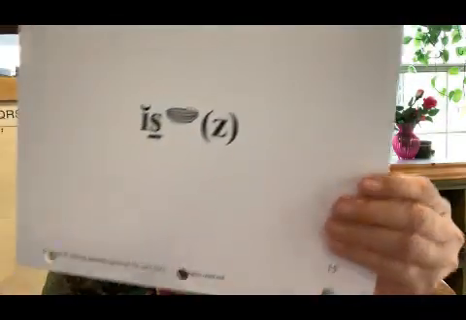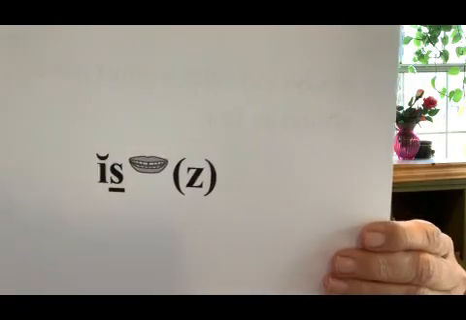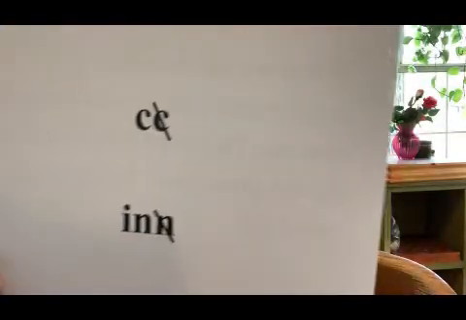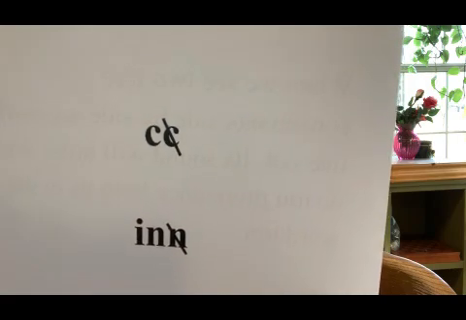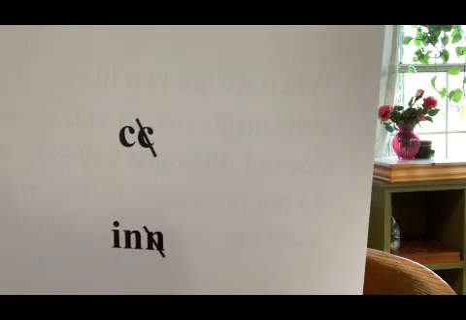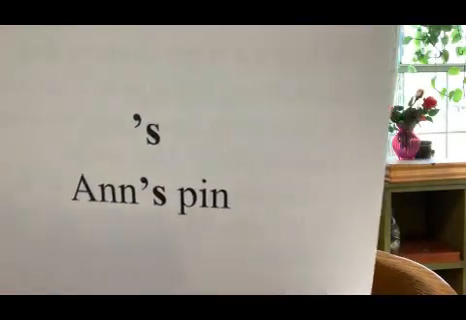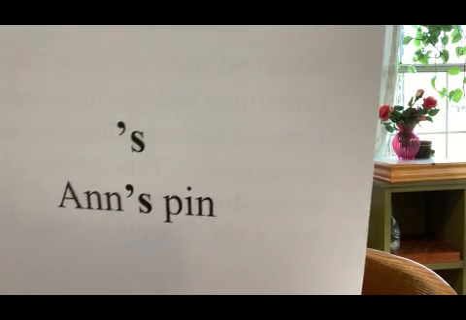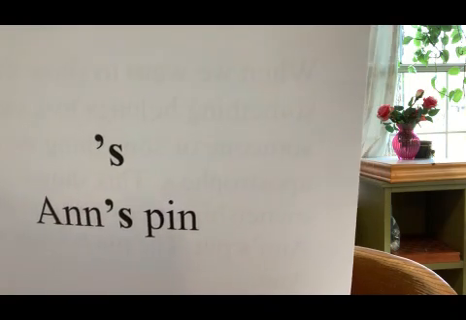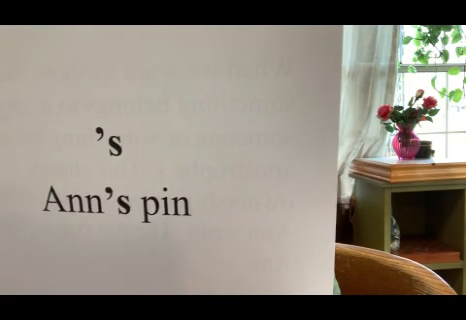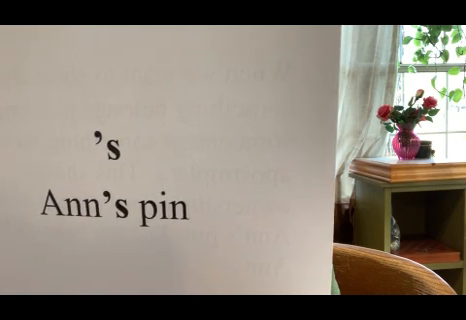S says Z after a short vowel sound, as in is. When we see 2 like consonants side by side, we mark one out. Its sound will hide. We do not pronounce both N's in the word in. When we want to show that something belongs to a singular someone or something, we add an apostrophe S. This shows ownership or possession, as in Anne's pen. The pen belongs to Anne.